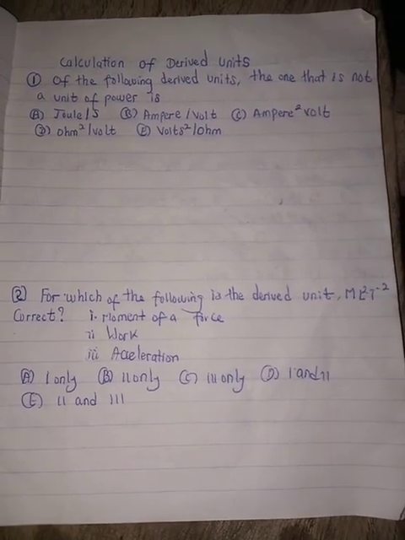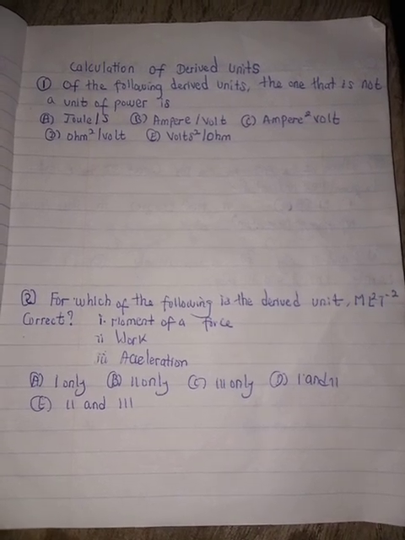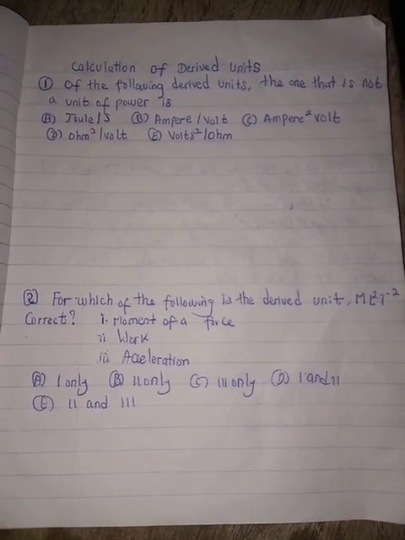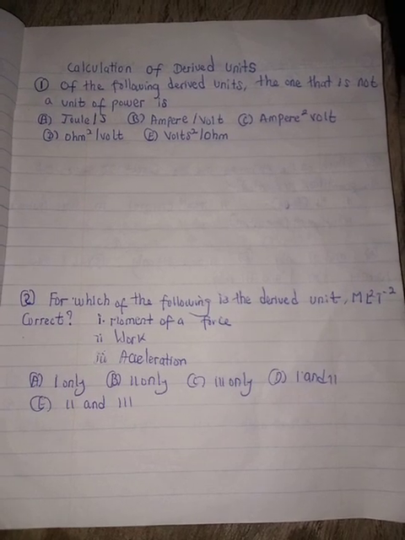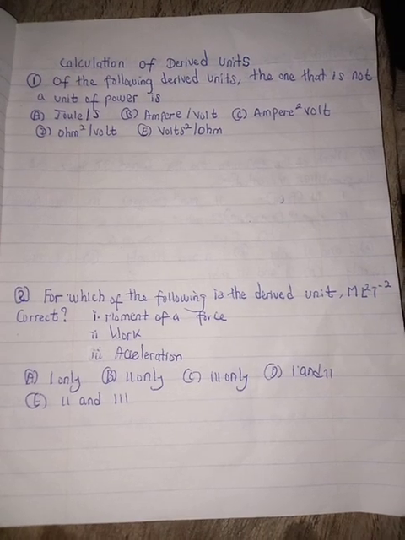Then I also talked about the vector quantities, which have both magnitude and direction. So I also tackled about 4 questions in the other video.